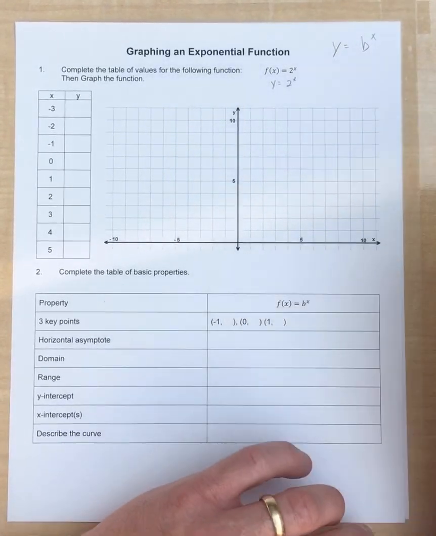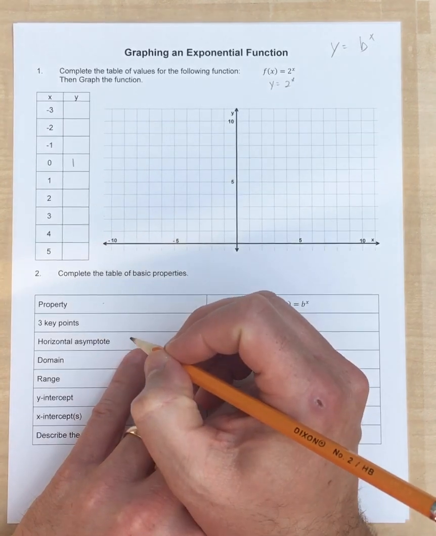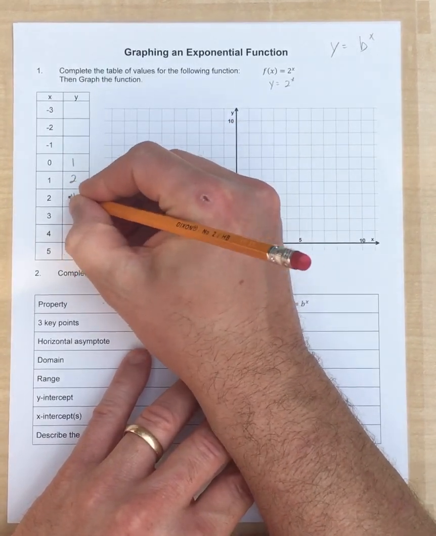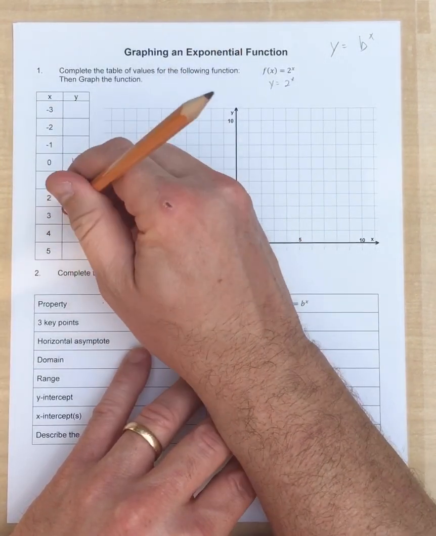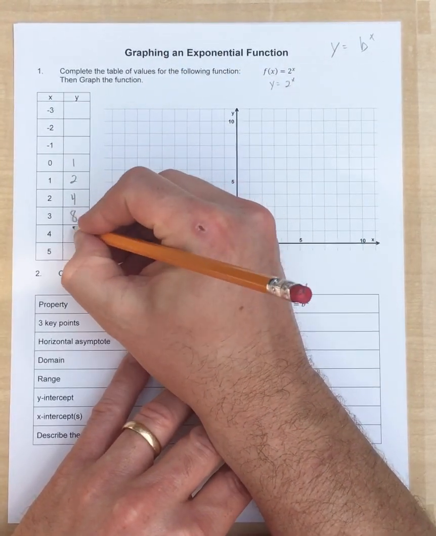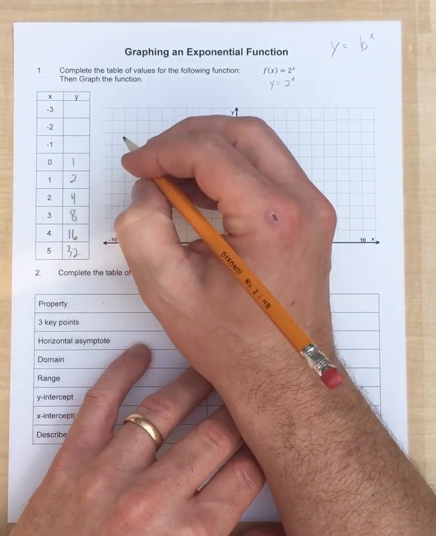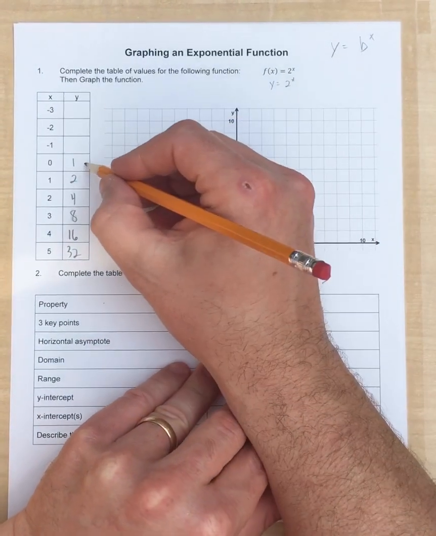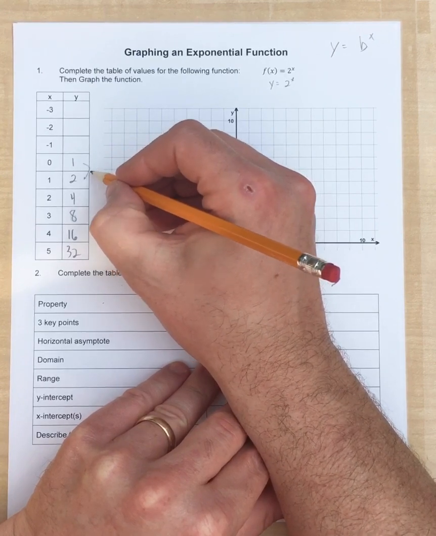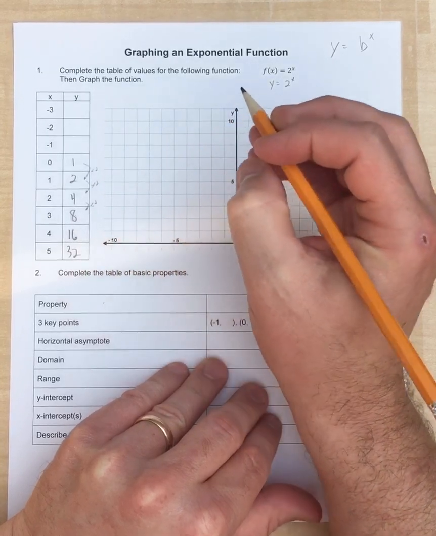So y is equal to 2 to the x, not too bad. First of all, 2 to the 0 is 1. 2 to the 1 is 2, 4, 6, 2, 4, keep doubling each time. A common ratio, so if we look at differences, it's not going to work because it's multiplicative. It's growing exponentially. So when I go from here, it's times 2, times 2, times 2. That gives you a common ratio.